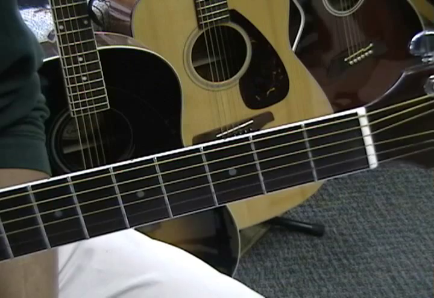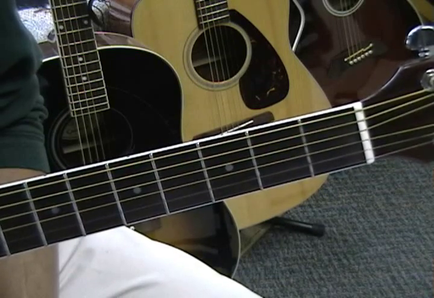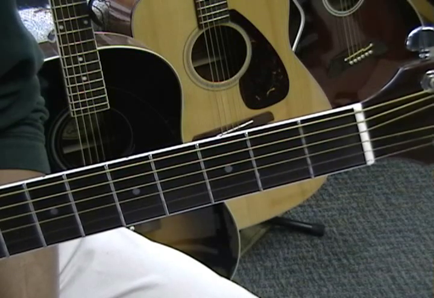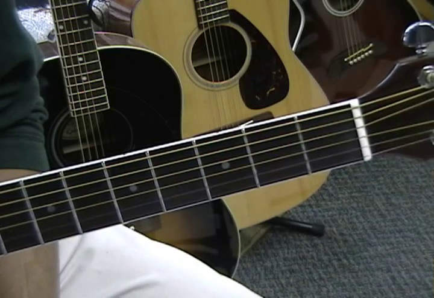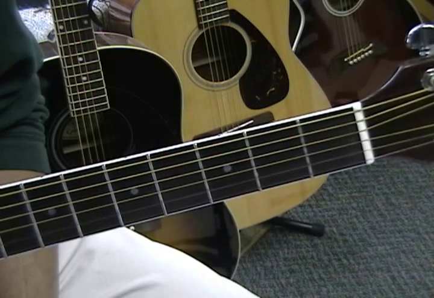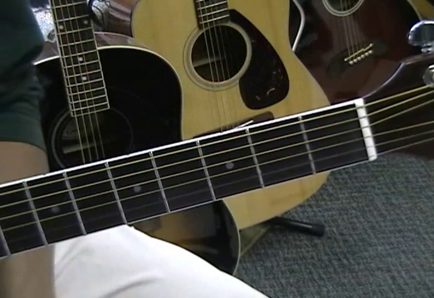Alright, let's talk about note patterns on the guitar. The guitar is tuned in fourth intervals. Now you're probably asking, what is an interval? Well, the interval is the distance from one note to another note, or how far away the notes are.